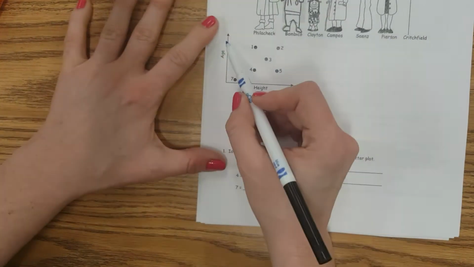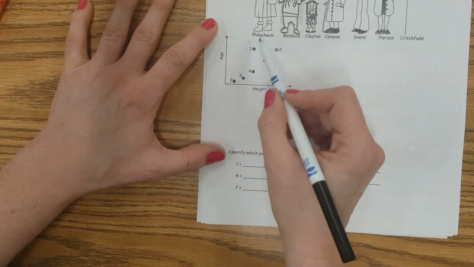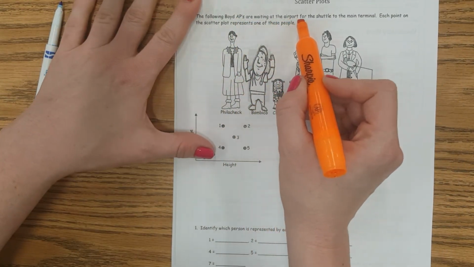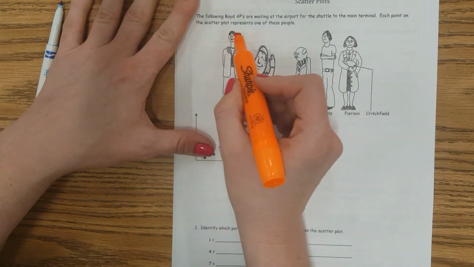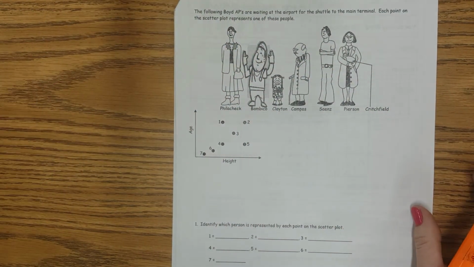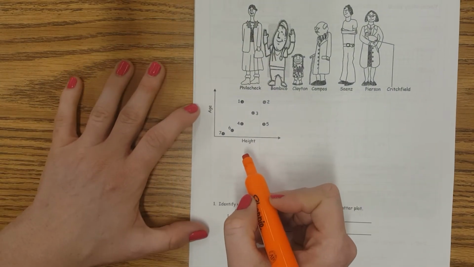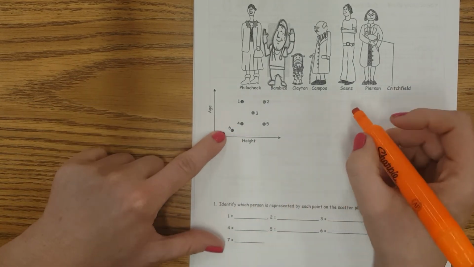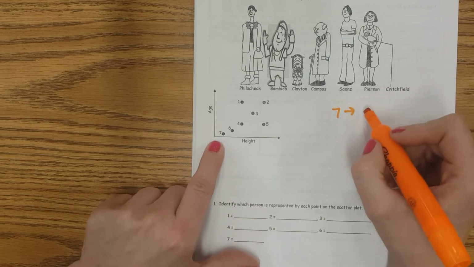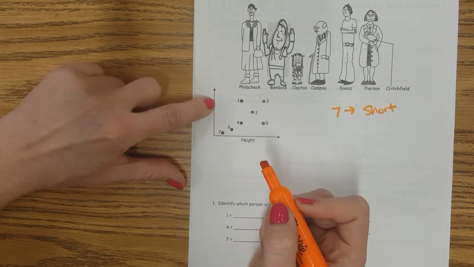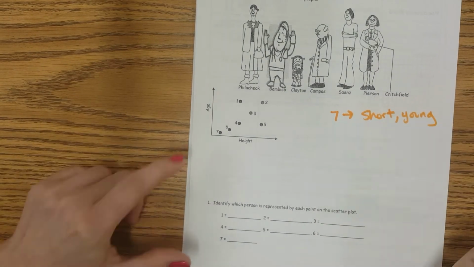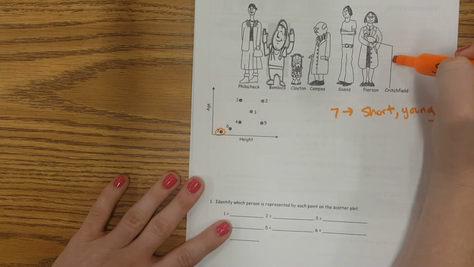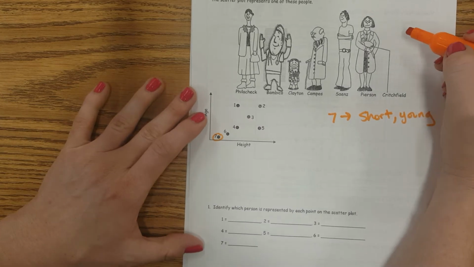Scatter plots. Scatter plots are the data points scattered on the plot. And it says the following Boyd associate principals are waiting at the airport for their shuttle to the main terminal. Each point on the scatter plot represents one of these people. So they've ranked them by height and by age. If you look at this number 7 down here, number 7 would be low height, so they would be short, and their age would be low, so they would be young. So the shortest and youngest person is going to be this guy, Critchfield. So number 7 is going to be the little baby, Critchfield.